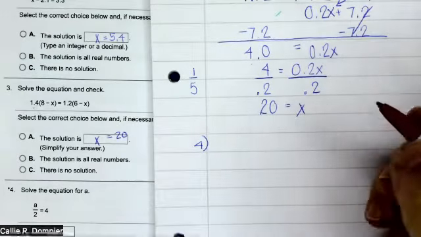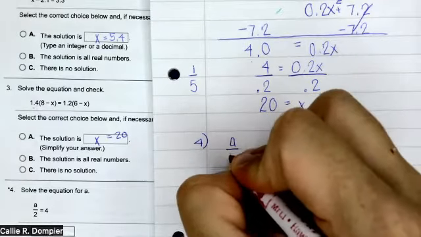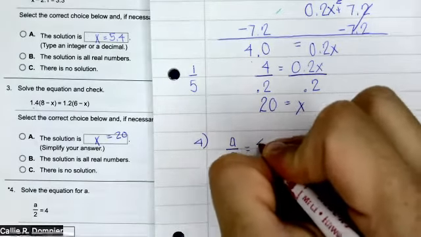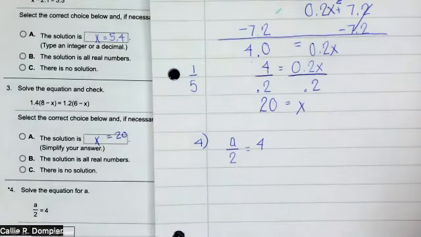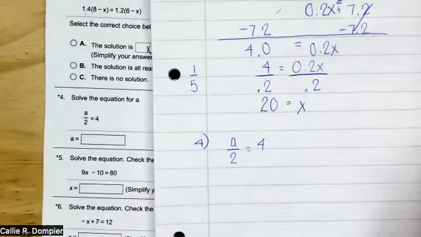Number 4 says solve the equation for A. There is no reason that there's an asterisk next to that question. It just means that I pulled that question from a different textbook. They're not worth any more or any less than other questions.